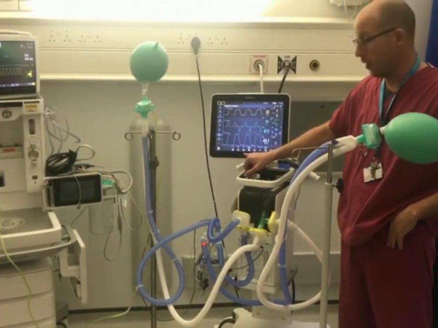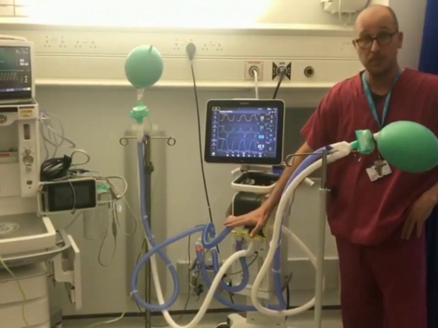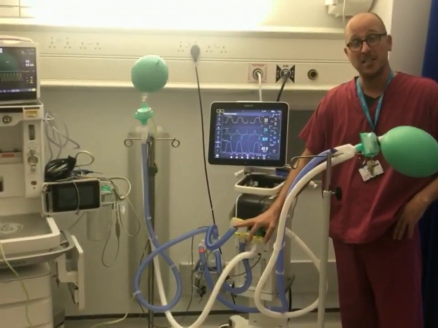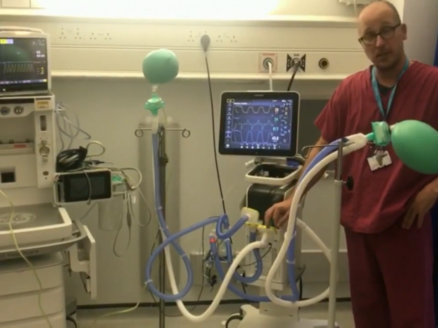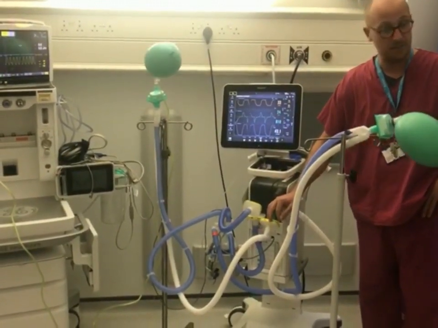I'm going to pass you to my colleagues, who are going to explain the tubing, and after that, the last addition we have made in order to increase the safety of the ventilator.